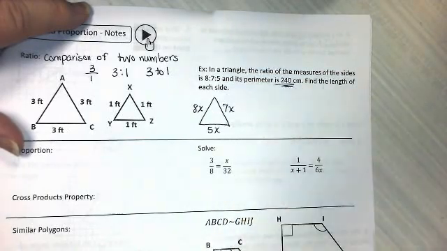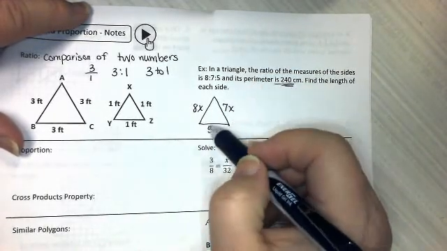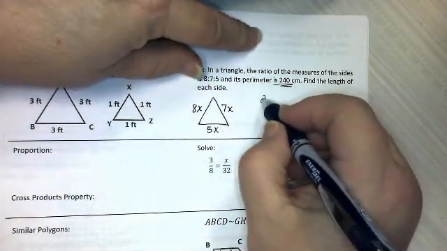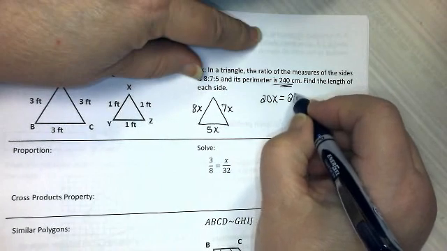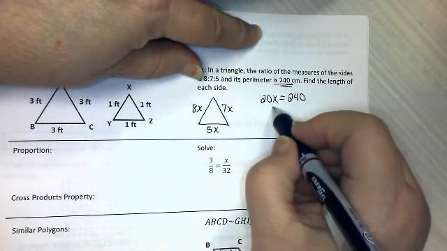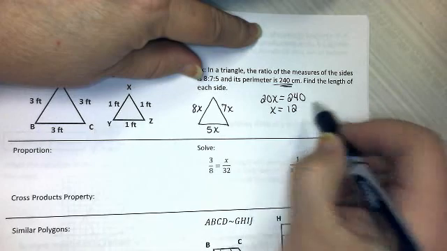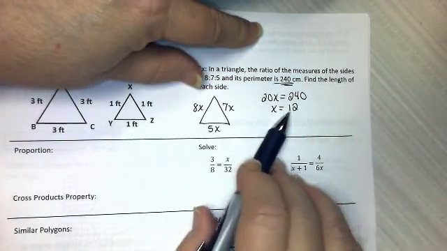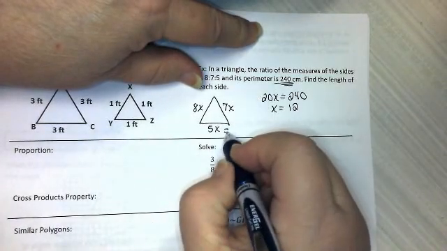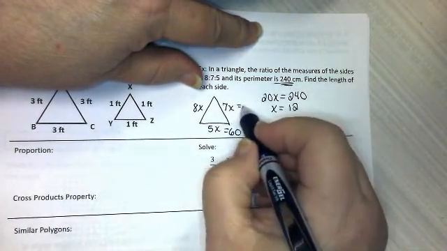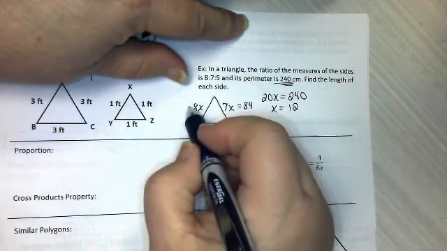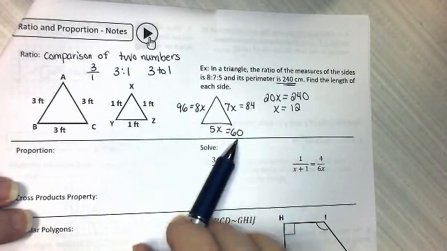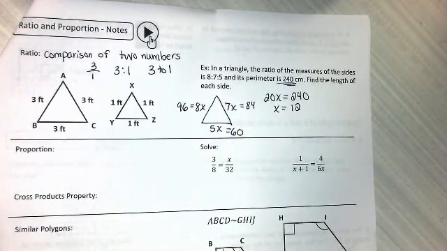The perimeter is 240. Remember, the perimeter is when you add up all the outsides. So I'll say 8x plus 7x plus 5x, which is 20x, equals 240. Divide by 20, x equals 12. So now I can go back and find the length of each side by plugging in x equals 12. The 5x side would be 60, the 7x side is 84, and the 8x side is 96. And you can double check that these three numbers do add up to 240.